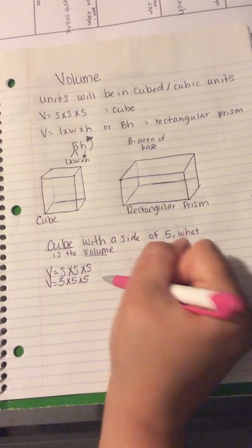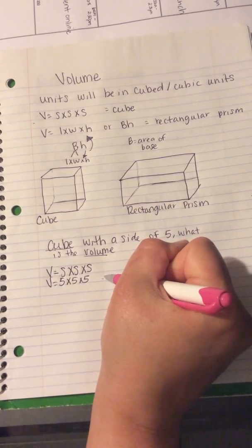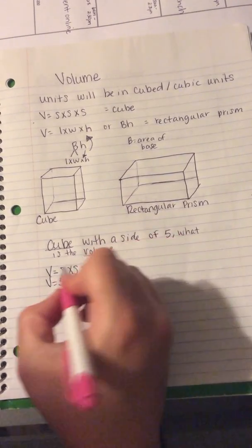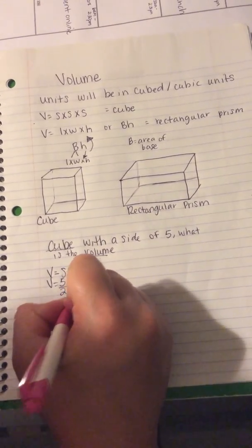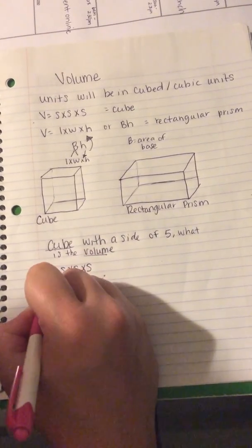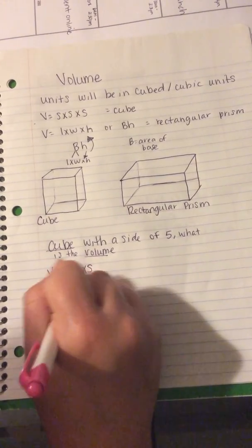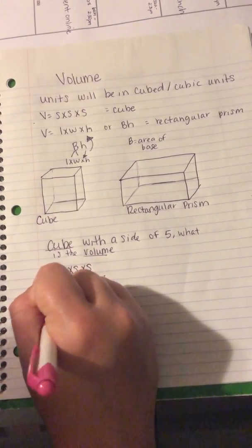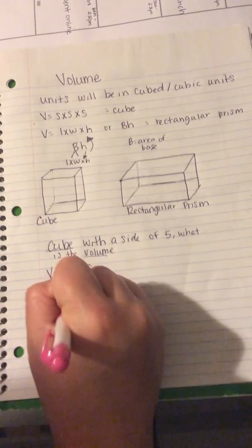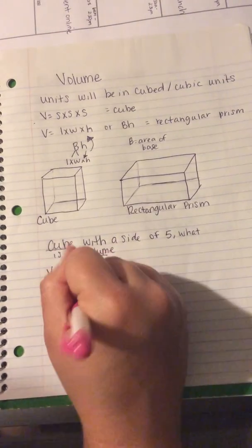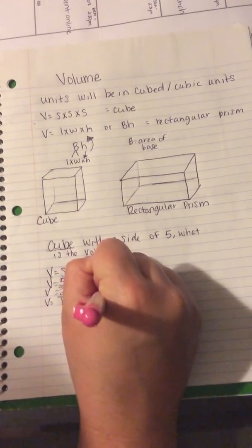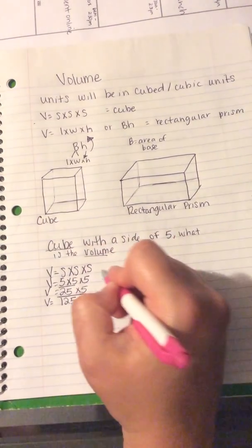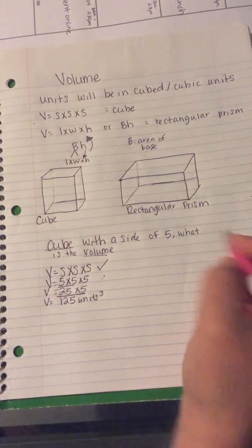Make sure once you have written this formula down here, you are using it. 5 times 5 is 25. Bring down that times 5. I know that 25 times 5 is 125. Then I'm going to label it units cubed. So that is the correct way to do it.